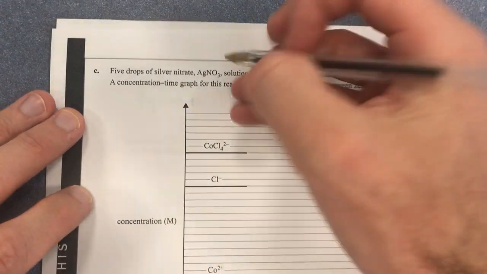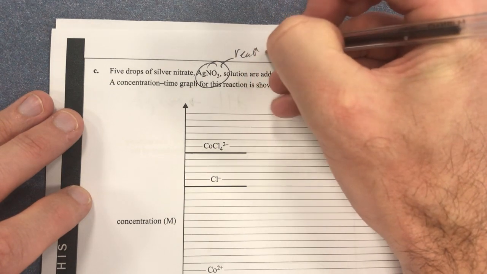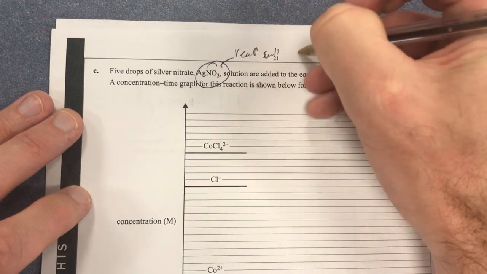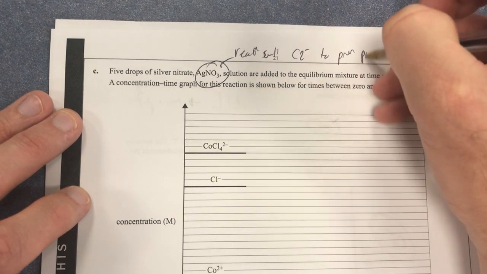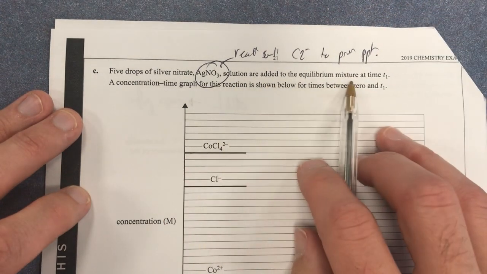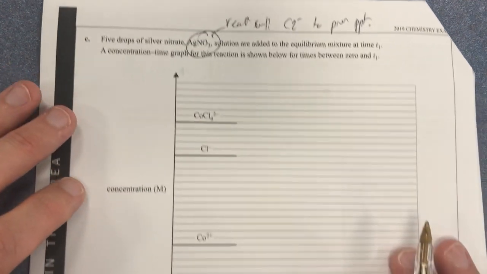We are adding 5 drops of silver nitrate. Silver nitrate, what does it do? It reacts with Cl negative to produce a precipitate. So we add that at time t. A concentration graph for this is shown here. So what's going to happen here?